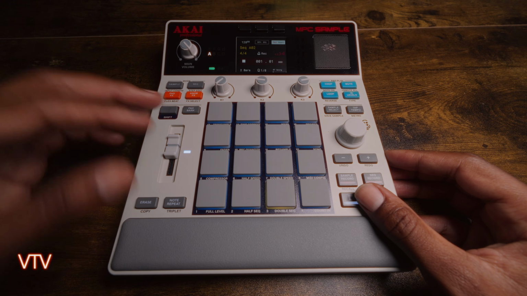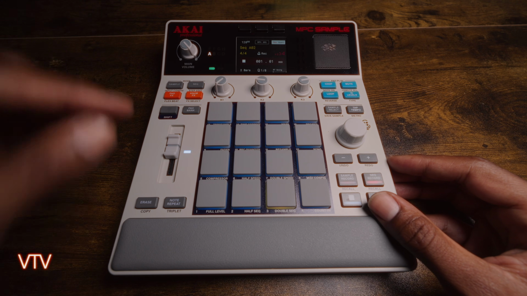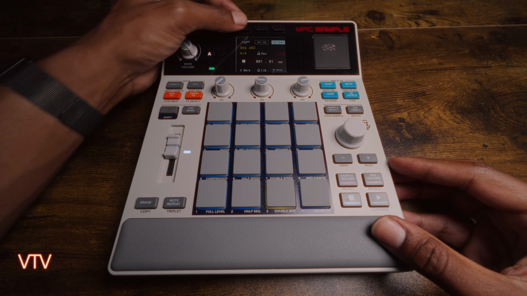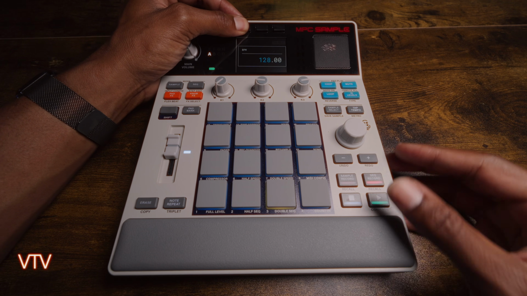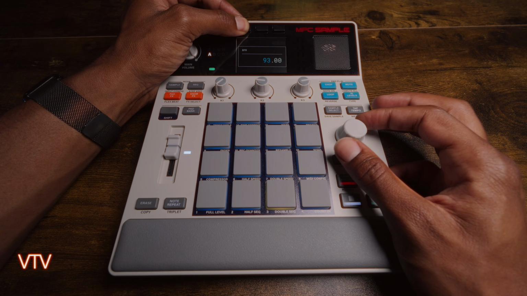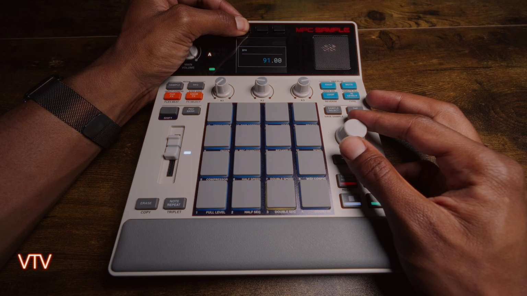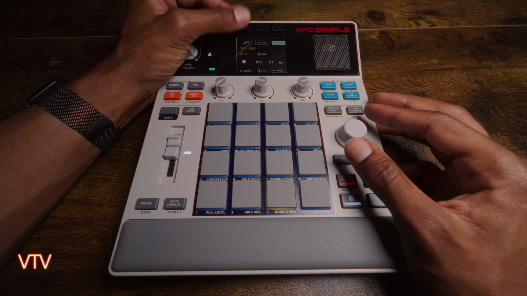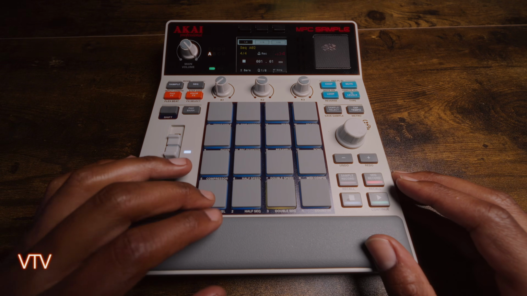I do want to change the BPM. Notice I have to hit note repeat again on sequence mode in order to get the BPM where I want it. So I'm going to adjust the BPM. Let's go 93. Let's hear what that sounds like with note repeat on.